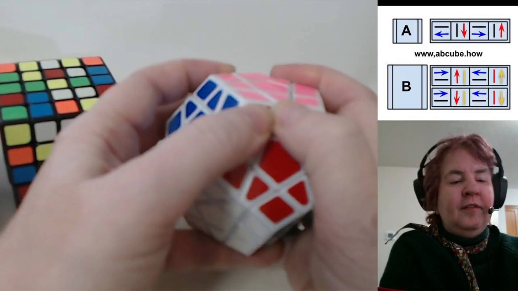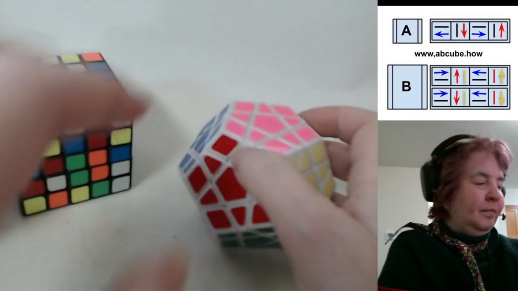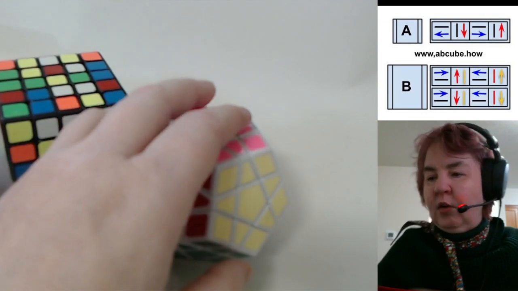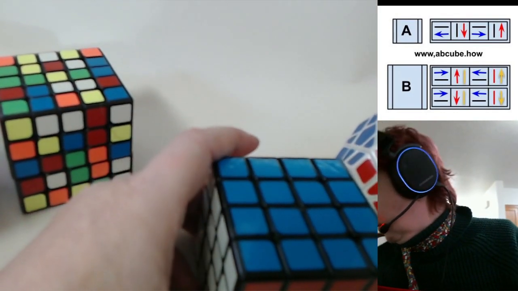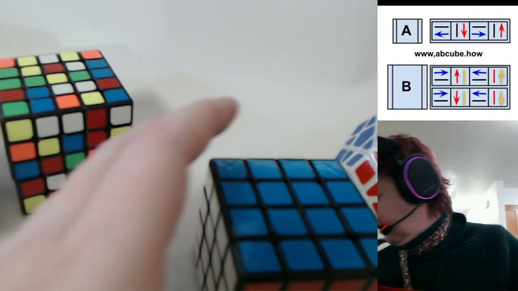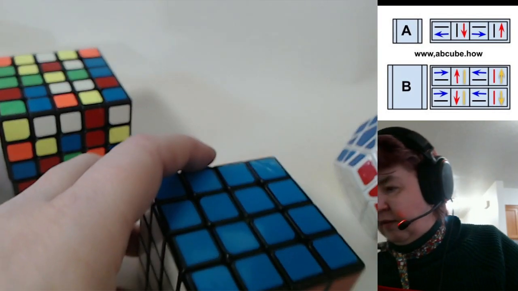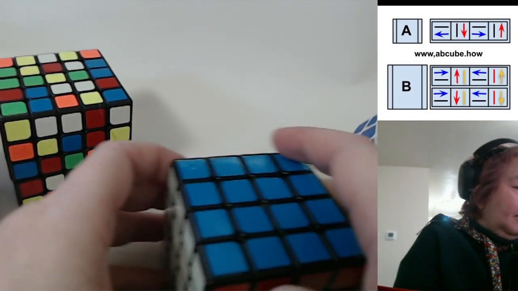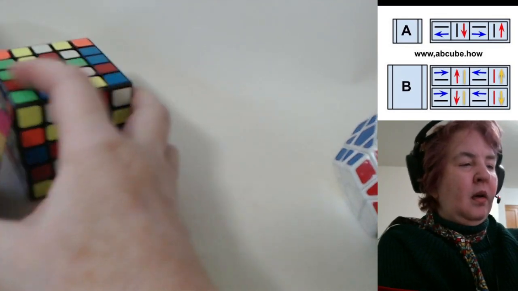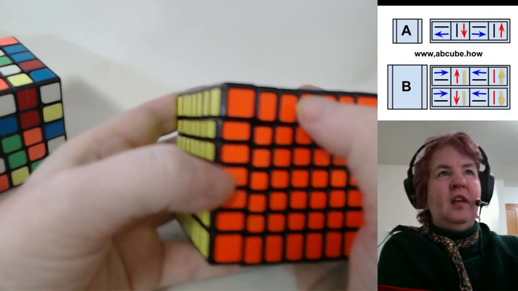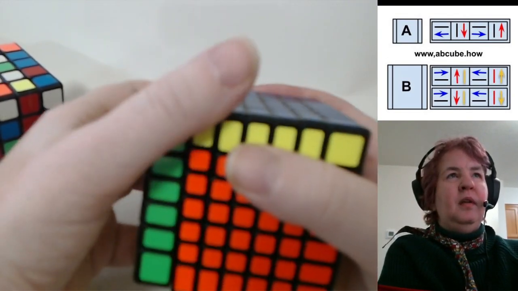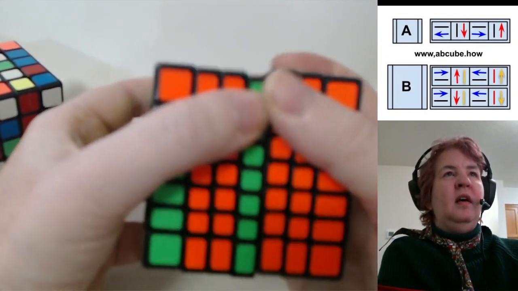So on a cube, give me a cube. It has a center. No, that's odd. That's even. There we go. On a cube, moving the absolute center up and down.